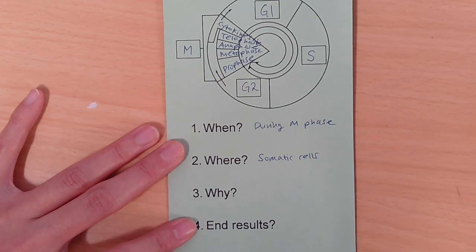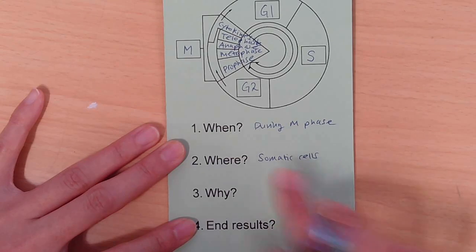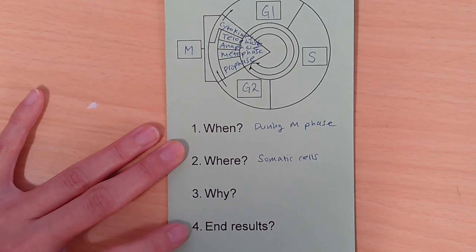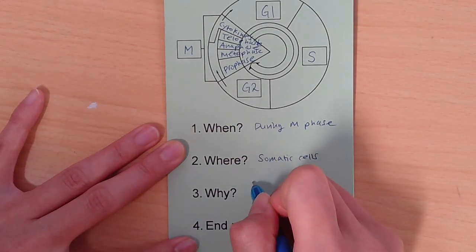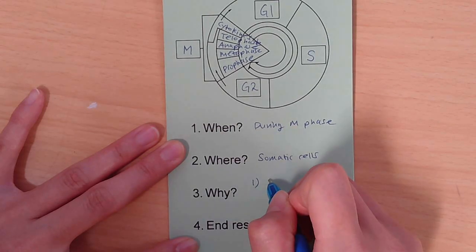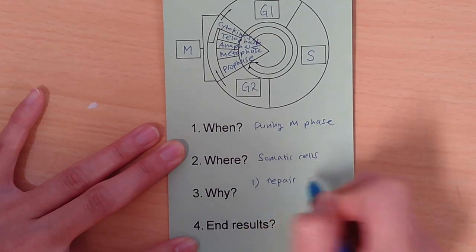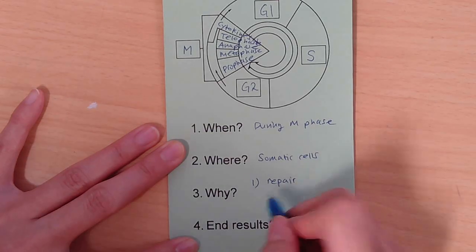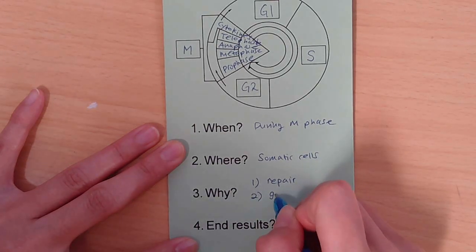So your skin cells, heart cells, liver cells, all the body cells that are not involved in reproductive functions, they undergo mitosis. Why does mitosis happen? There are 2 purposes. Number 1, for repairing damaged tissues and damaged cells. And number 2, growth.